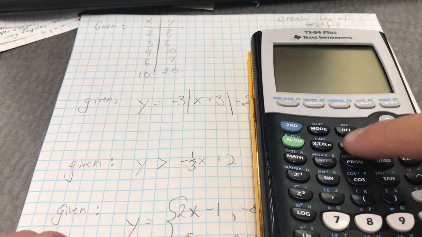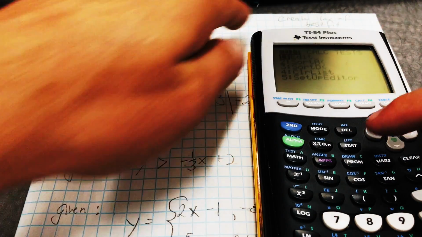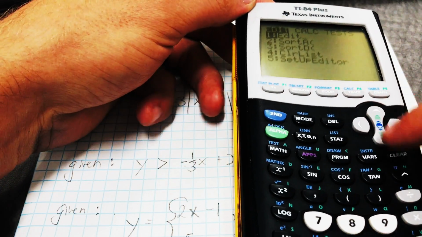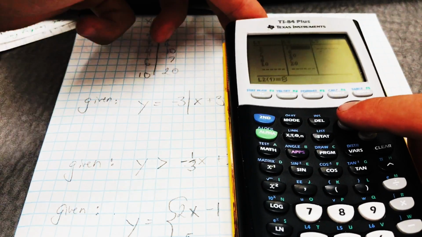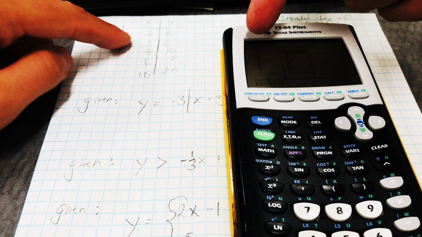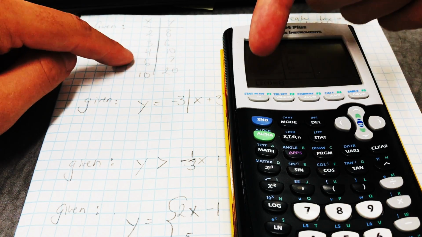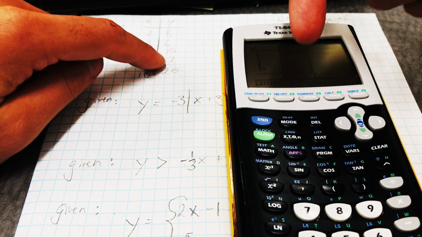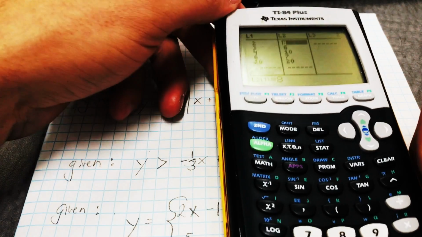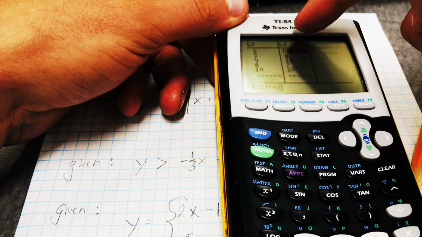So on our calculators, we can start with going to stat, and from there, edit. And I've already put in my values here. So in the L1 column, it should say 2, 3, 4, 6, 10. In my Y column, it should say 8, 6, 10, 7, 20. And notice it says L1, L2.